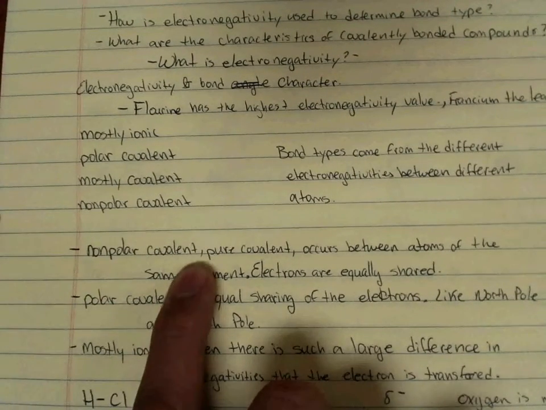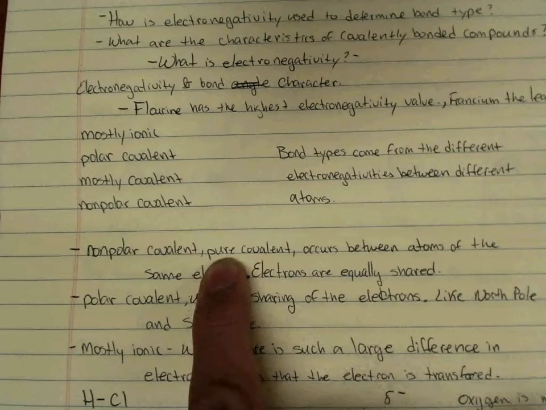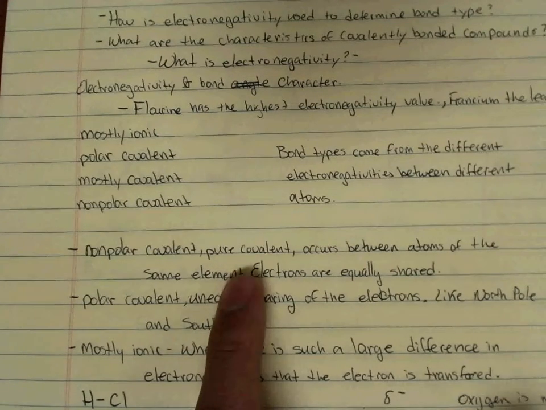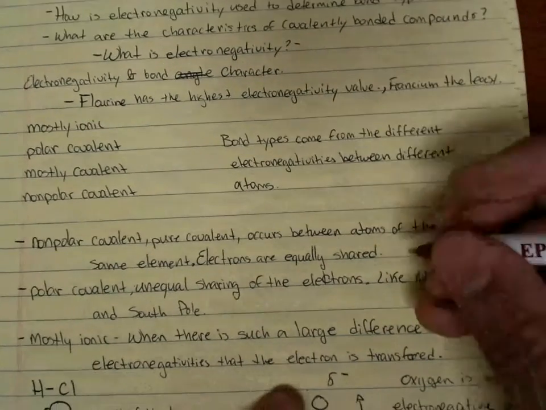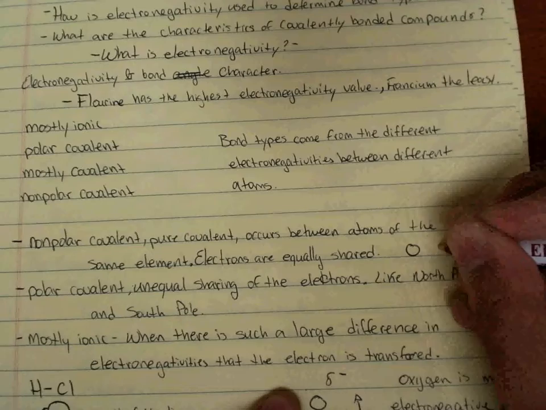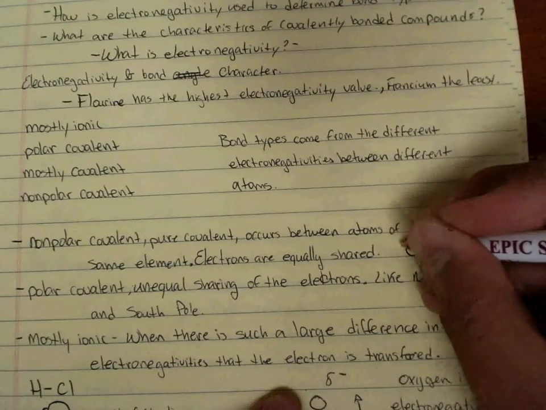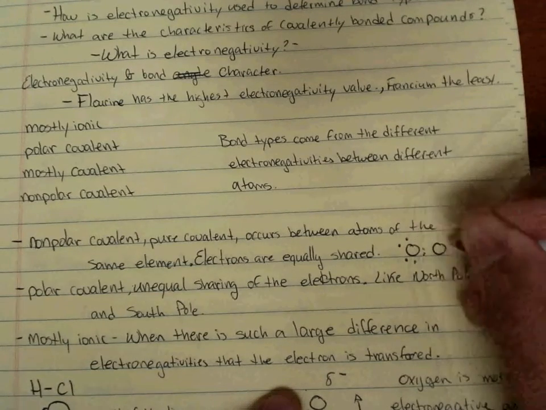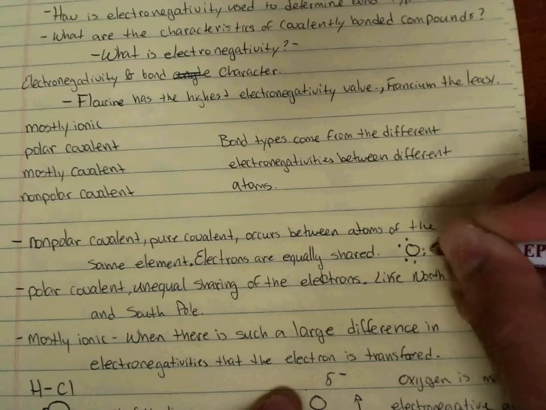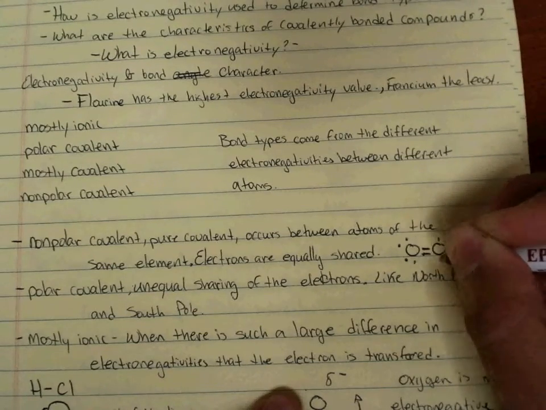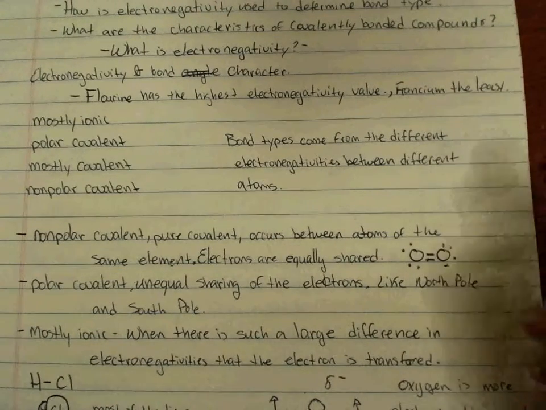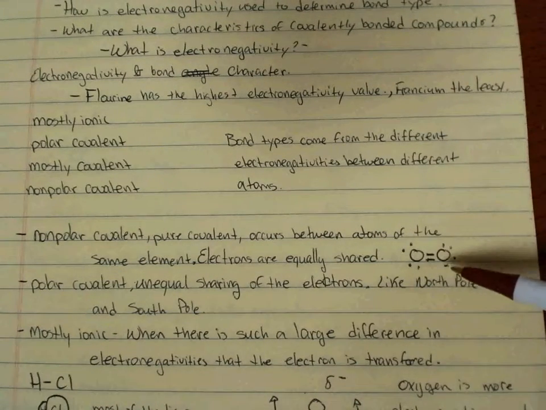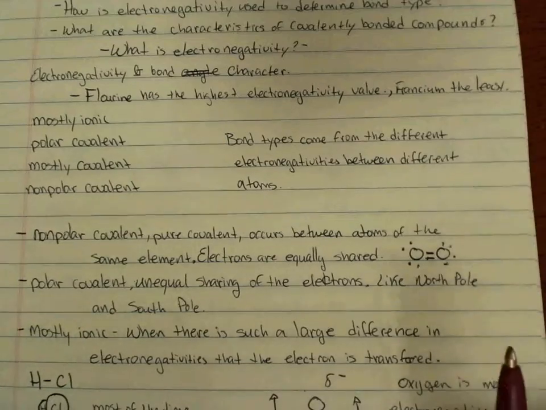Nonpolar covalent, it's a pure covalent. It is when two atoms are sharing electrons evenly, the same elements. So if I have oxygen, I have two oxygens attached to each other. We have 1, 2, 3, 4, 5, 6, and 1, 2, 3, 4, 5, and 6. These are going to be shared in a double bond. Now this guy has 8, and this guy has 8. But because they have the same electronegativity, they're going to be sharing the electrons equally.